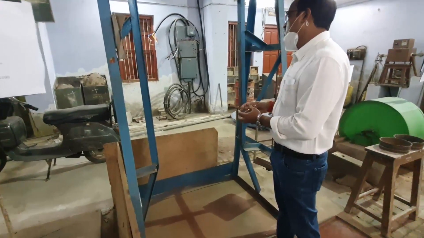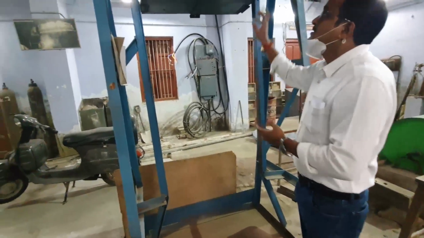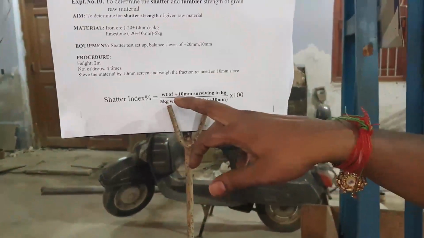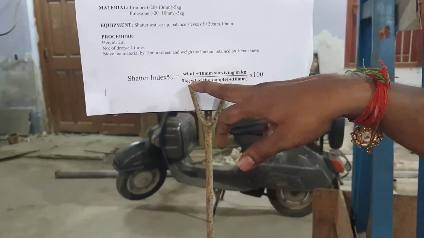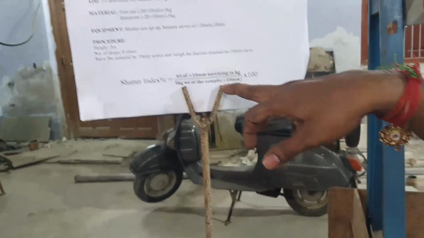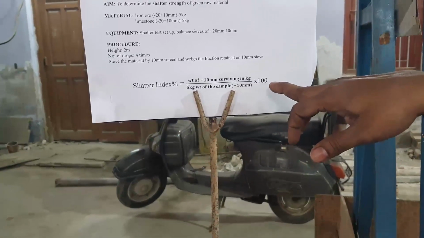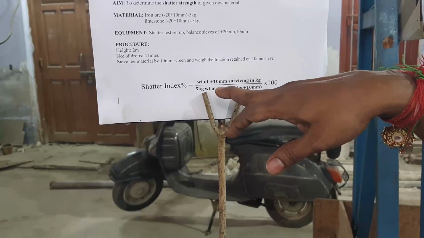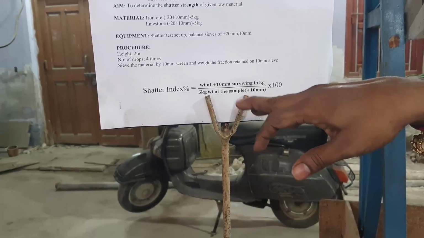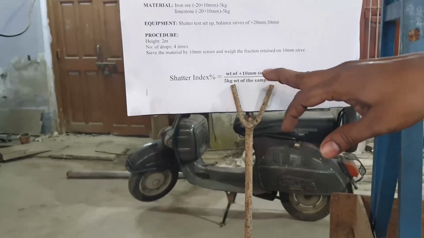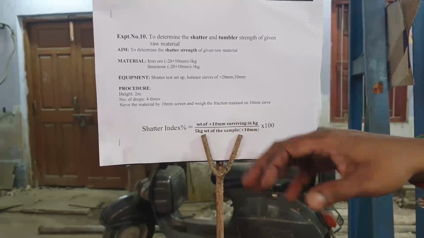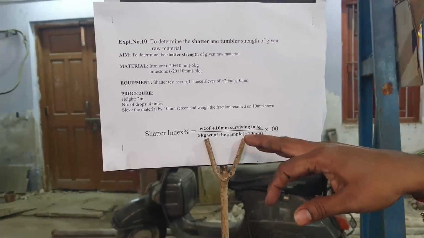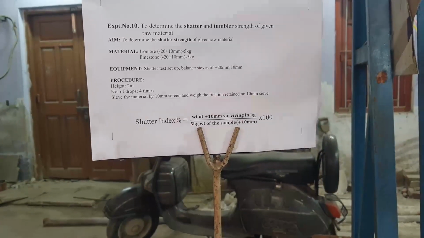That weight fraction we have to take, because to find the shatter index, the formula is: shatter index equals the weight of the plus 10 mm surviving material in kg, divided by 5 kg of the material, the initial sample weight, into 100. Here the initial raw material weight is 5 kg. We make this 5 kg material fall, subjecting it to impact force in the setup. As I told already, 4 drops you have to do, so we make it fall 4 times.